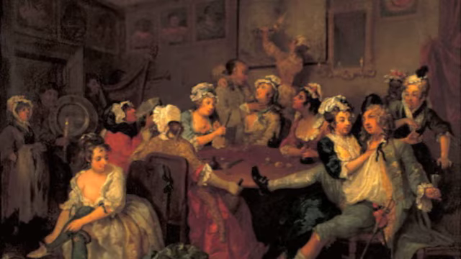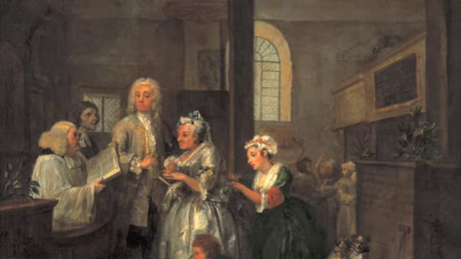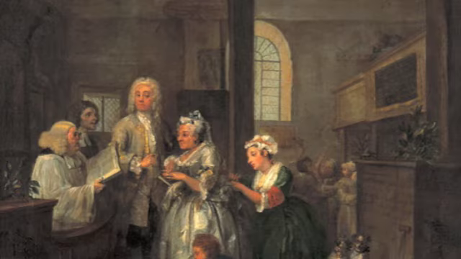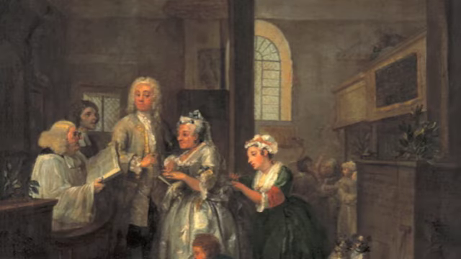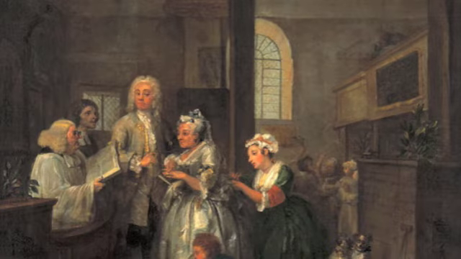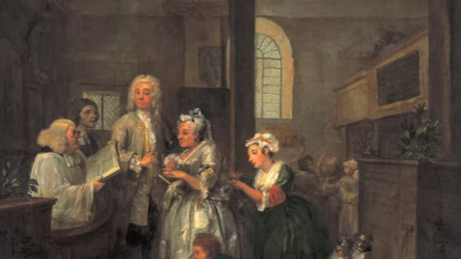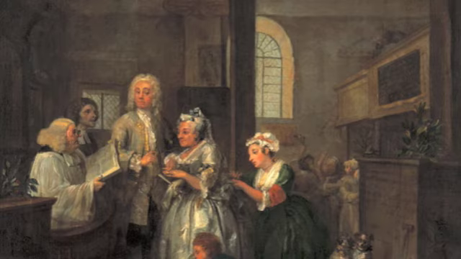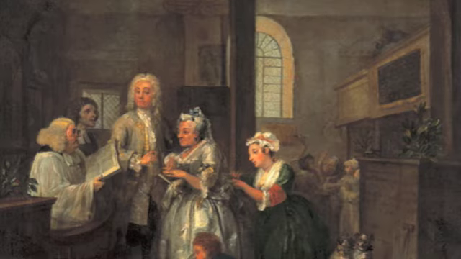On to the fifth painting of this series. Tom is about to marry this old hag for her money, and this takes place in Marylebone Church, which at this time was on the northern part of London.